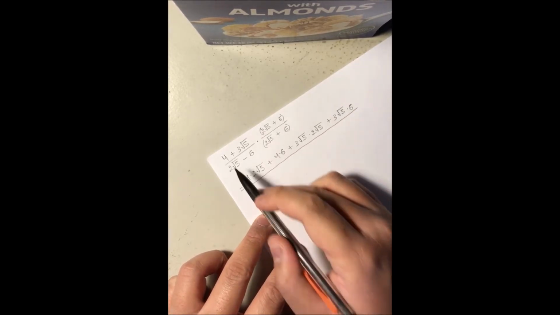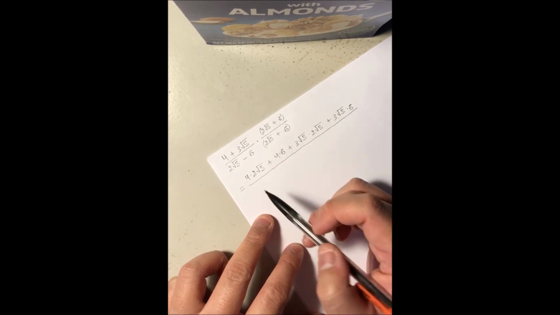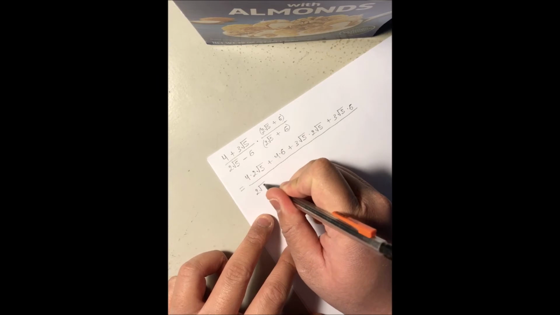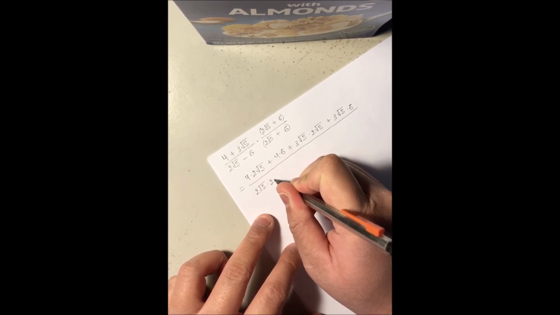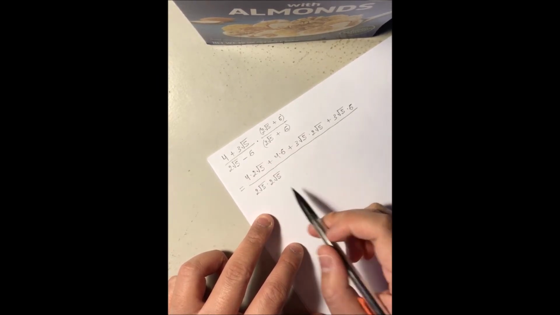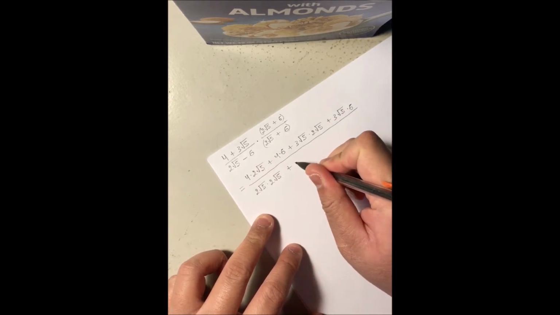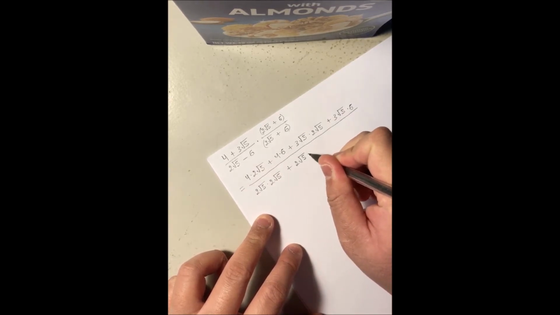All over, same thing. FOIL the denominator. This FOIL to this is going to be 2 square root of 5 times 2 square root of 5. 2 square root of 5 FOIL to the positive 6 is going to be plus 2 square root of 5 times 6.